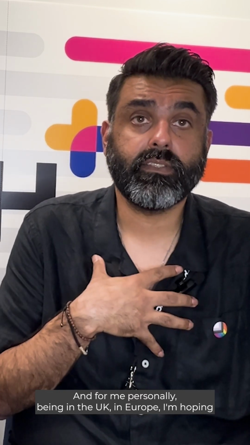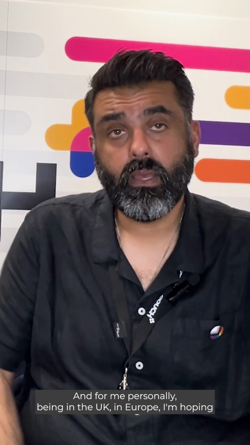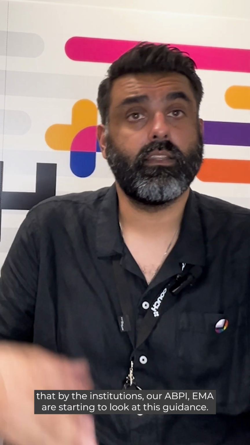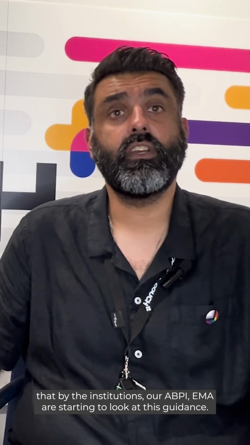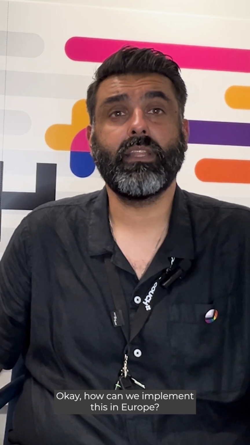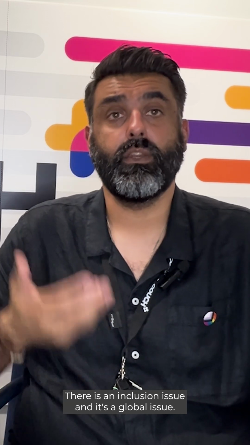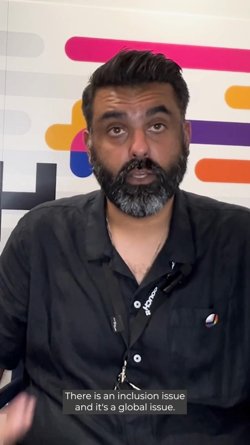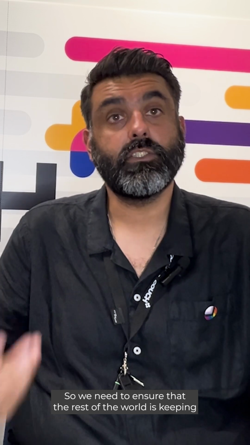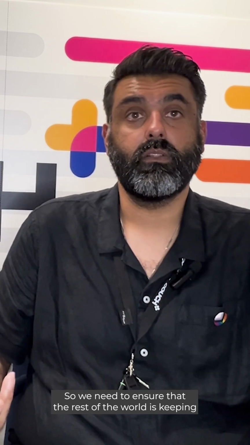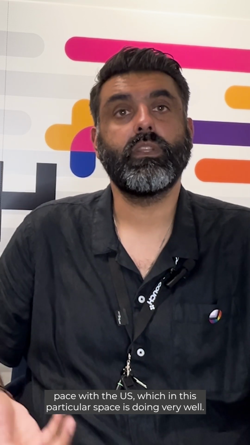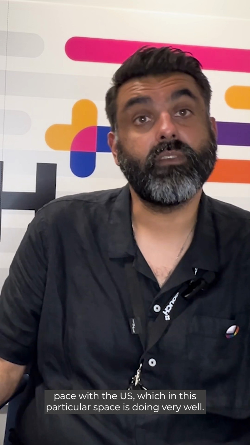And for me personally, being in the UK and Europe, I'm hoping that the institutions out here, ABPI, EMA, are starting to look at this guidance. How can we implement this in Europe? Because essentially, there is a diversity issue, there is an inclusion issue, and it's a global issue. So we need to ensure that the rest of the world is keeping pace with the US, which in this particular space is doing very well.